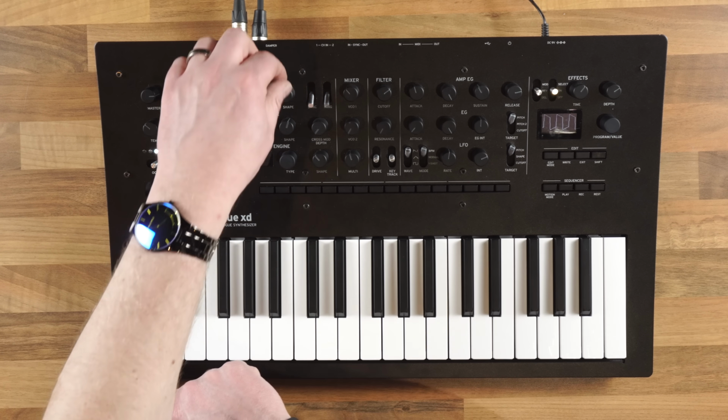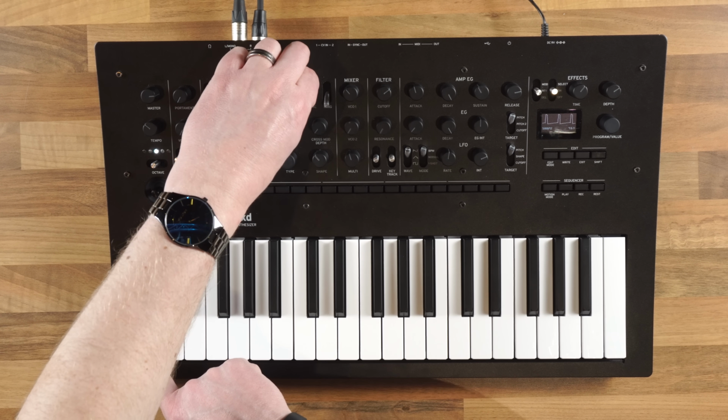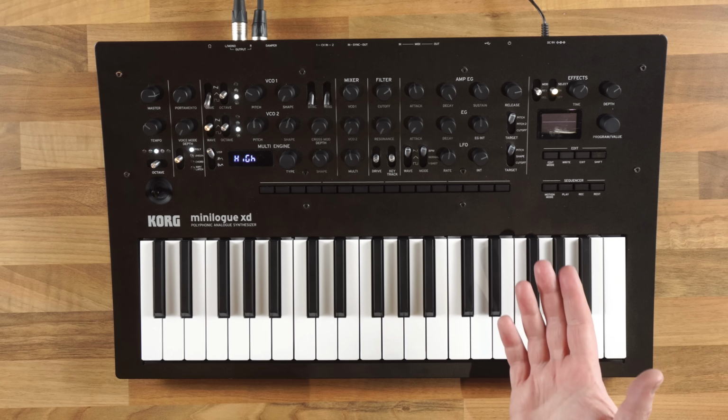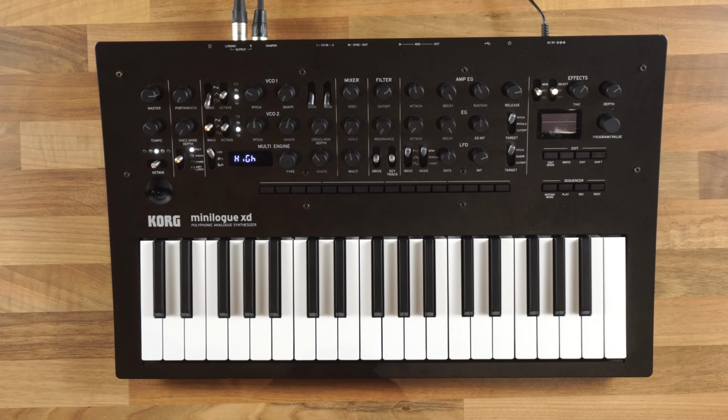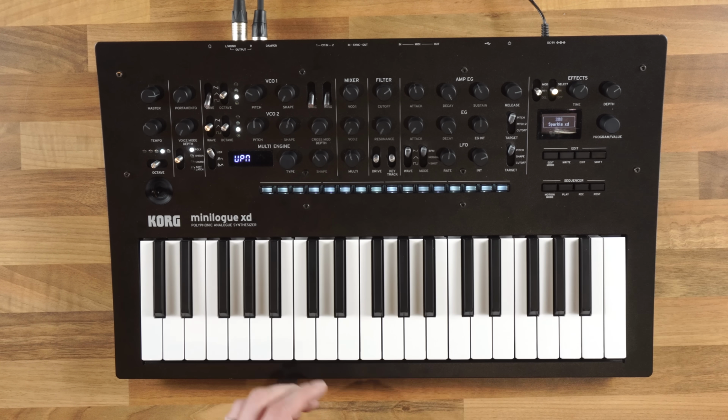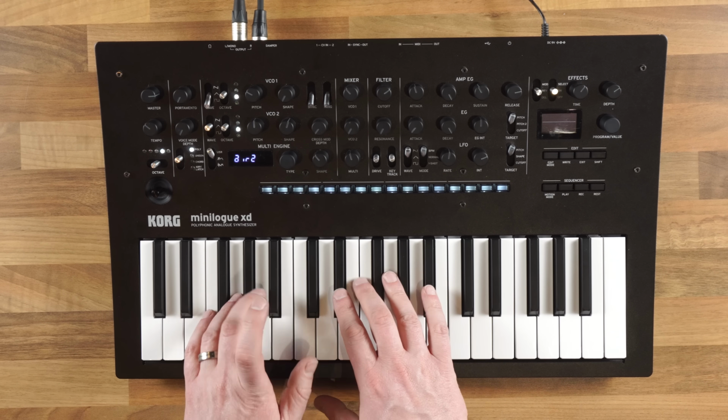And then when you start shaping it, you can clearly see what's going on there. So that's like pulse width, for example. So let's listen to a few of the sounds. The multi-engine. It can sound very different from your traditional analog synth.